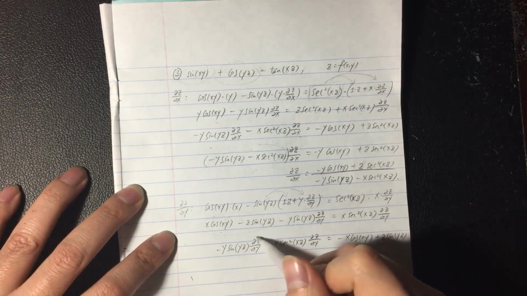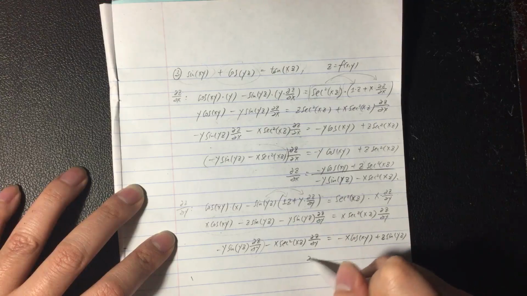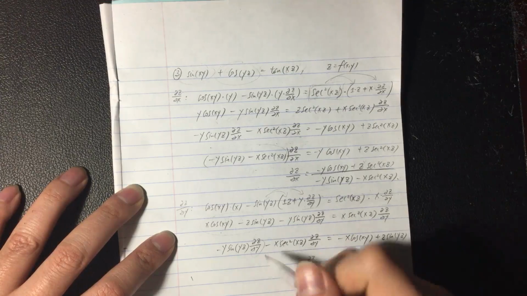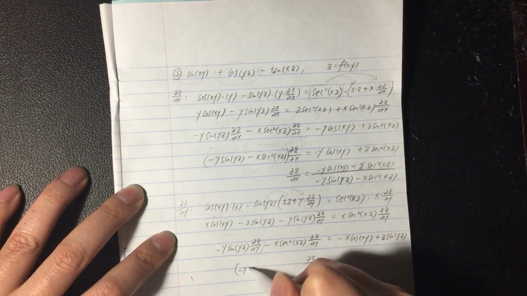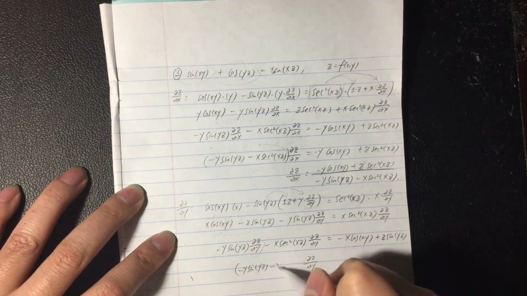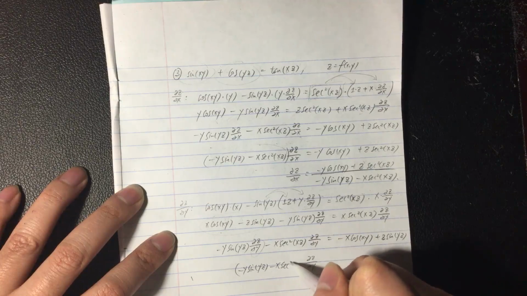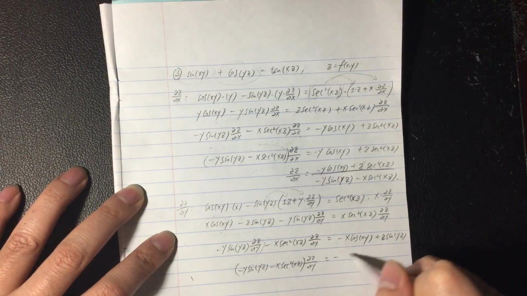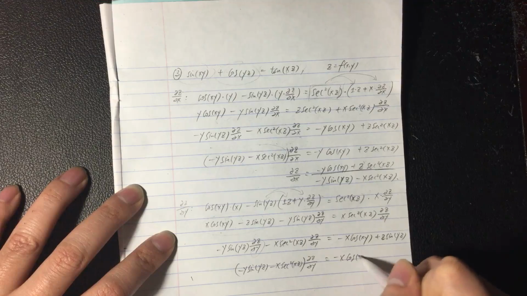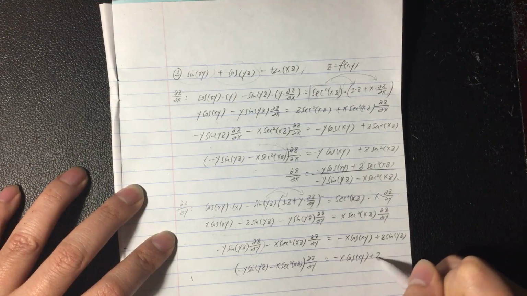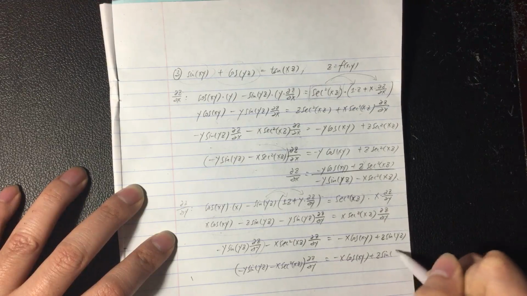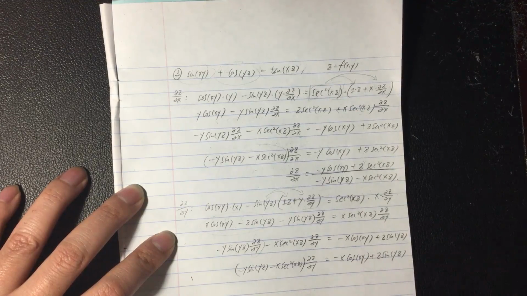Then I can factor out ∂z/∂y. I have negative y sine of yz minus x times secant squared of xz equal to negative x cosine xy plus z sine of yz.